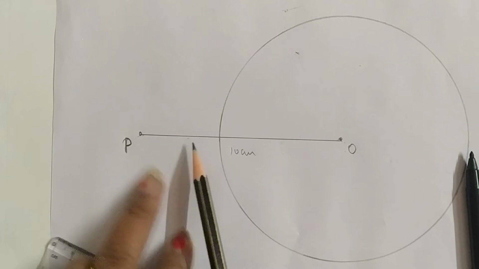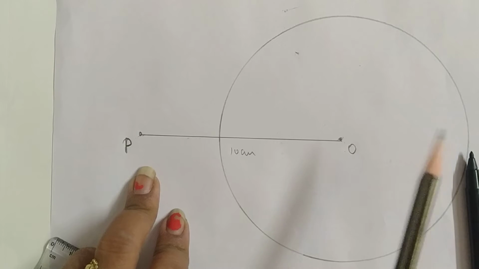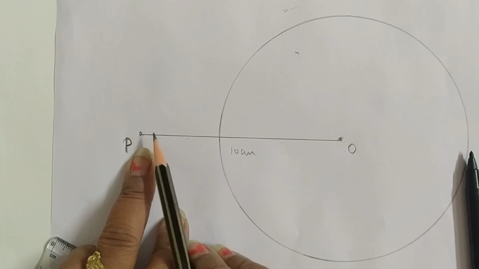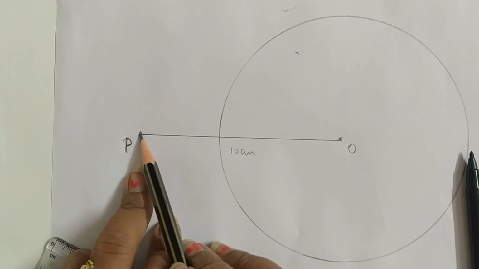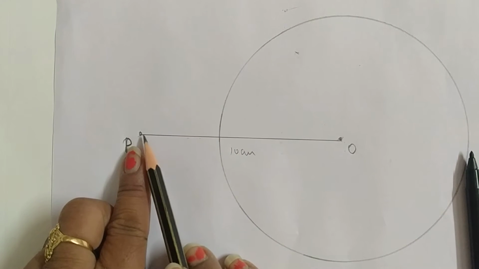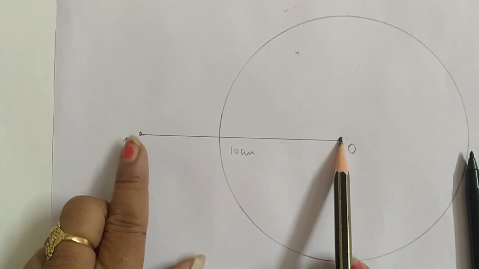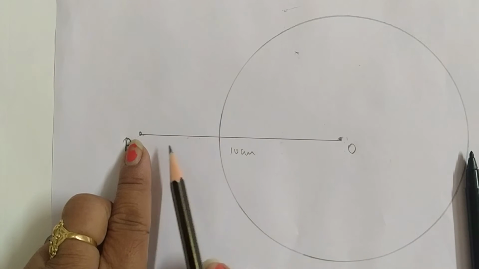But if the distance is not given, then we can take any point according to our wish, outside the circle. The method will remain the same. After that, we will join this point to the center. Now what is the method when we have to draw tangents?